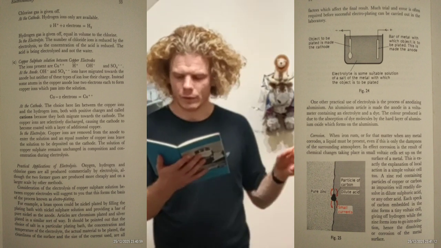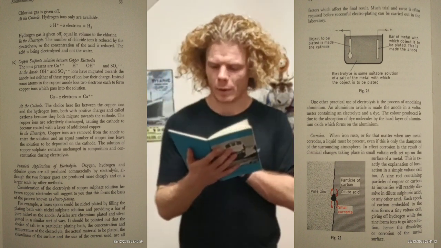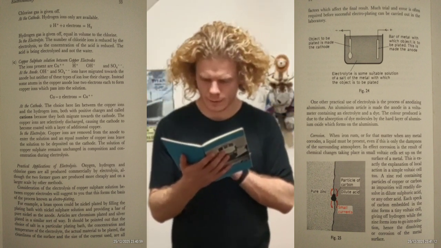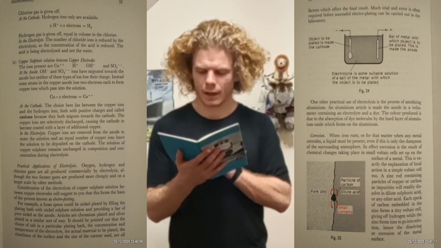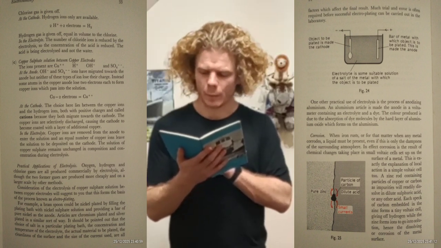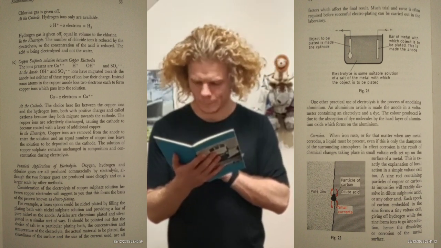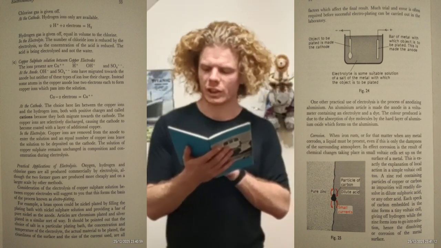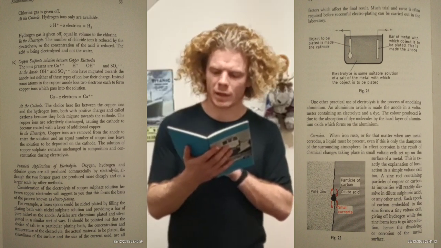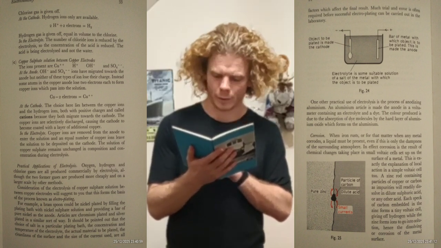At the cathode, the choice here lies between the copper ions and the hydrogen ions. Both with positive charges and called cations, because they both migrate towards the cathode. The copper ions are selectively discharged, causing the cathode to become coated with a layer of additional copper. Okay.